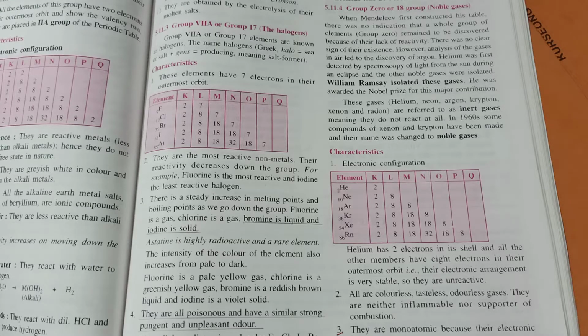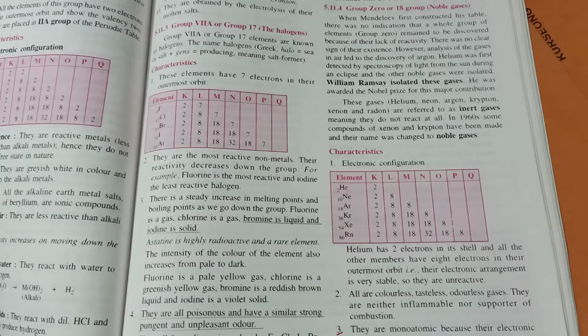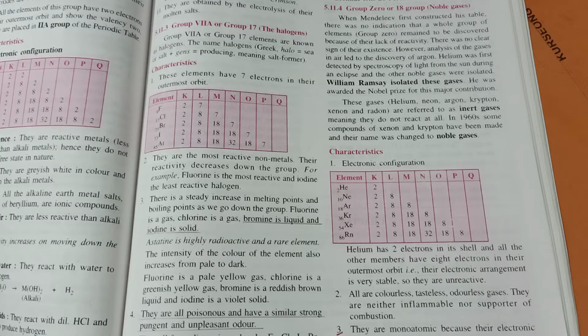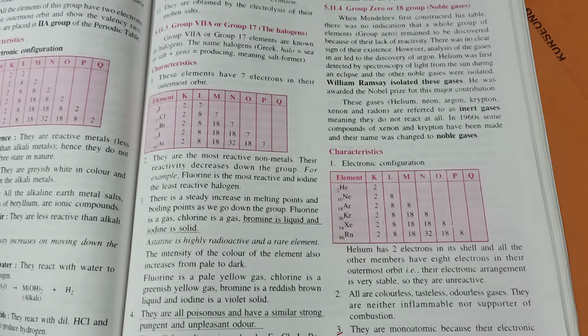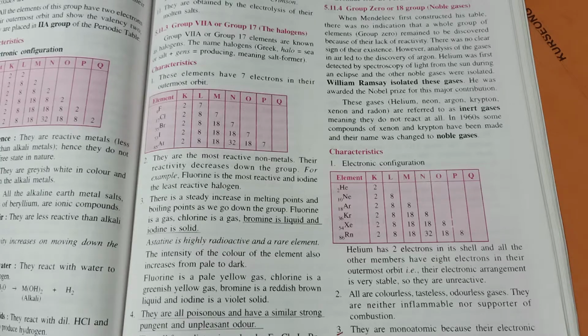For example, sodium is an alkali metal, a group number 1 metal, and chlorine is a group number 17 non-metal, a halogen. When they come close to each other, they react to form a metal halide, that is sodium chloride, which is a salt.